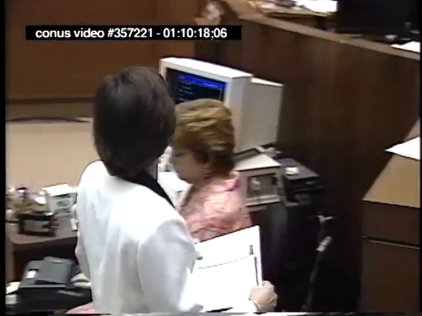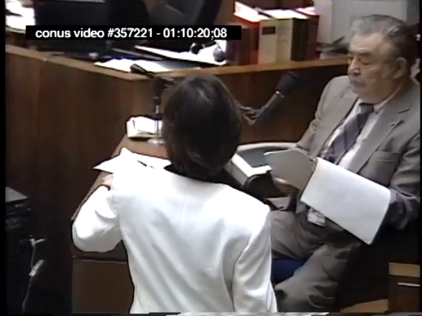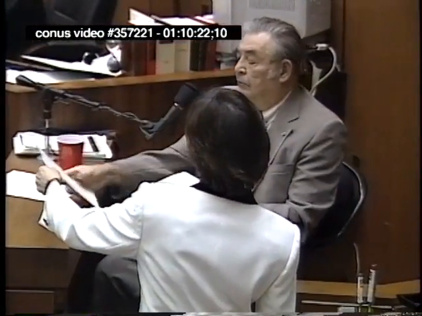I'm going to show you what's now been marked as People's 537, and then I'm going to ask if we can have it copied for counsel, so they can keep it with them. How many pages is that? One page.